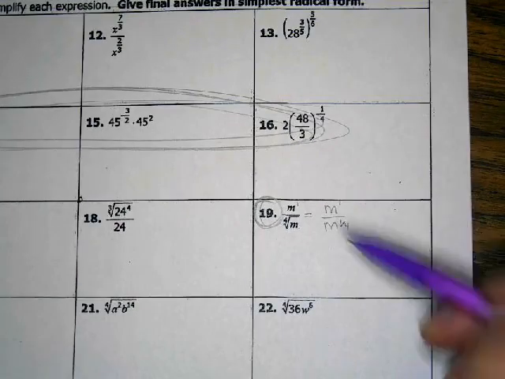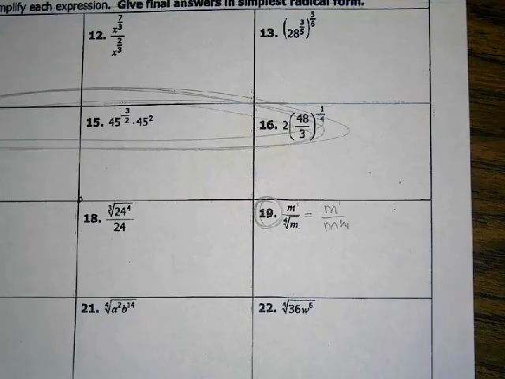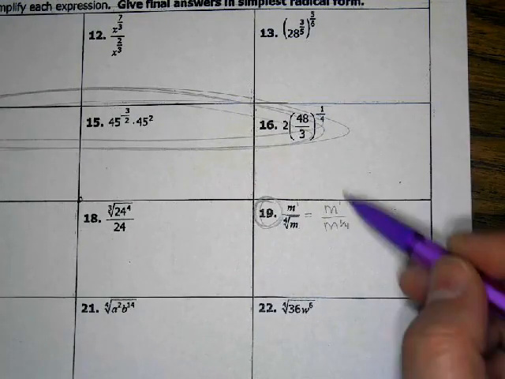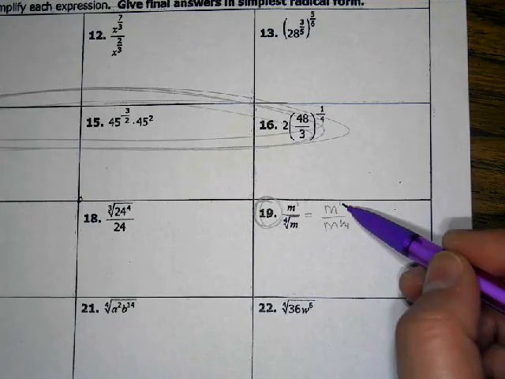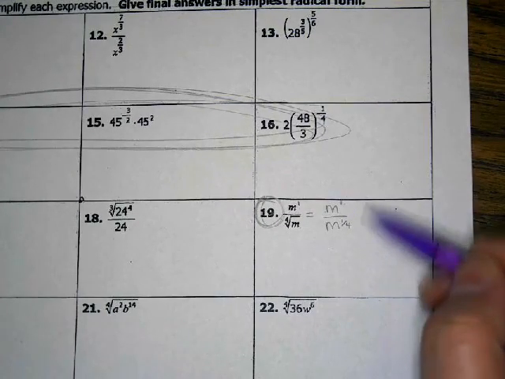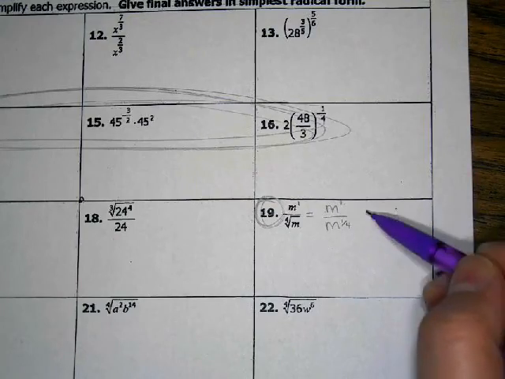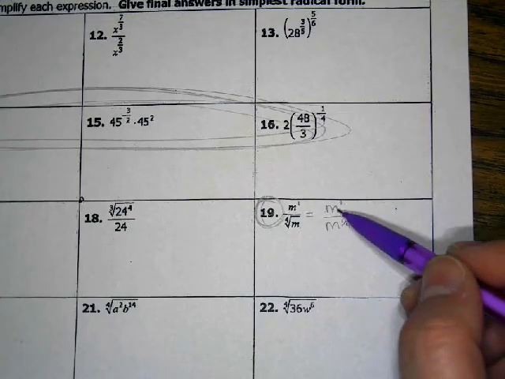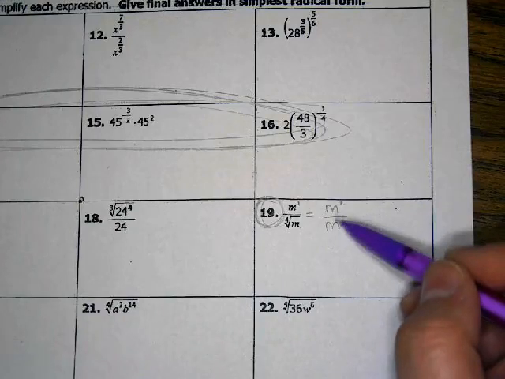Okay, so if it's a division problem, what do you do with your exponents? You subtract them. So you can either rewrite the number 1 as a fraction so that you have common denominators so that you can subtract them, or you can subtract them in a calculator. Those are your 2 options.